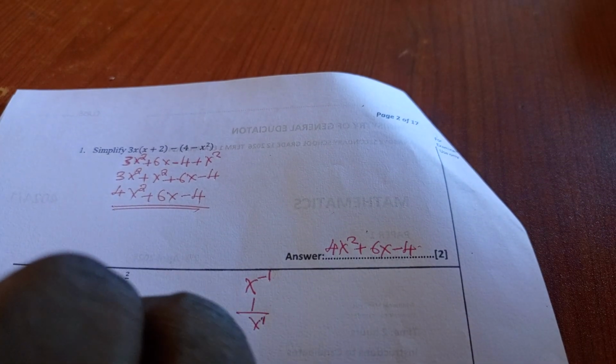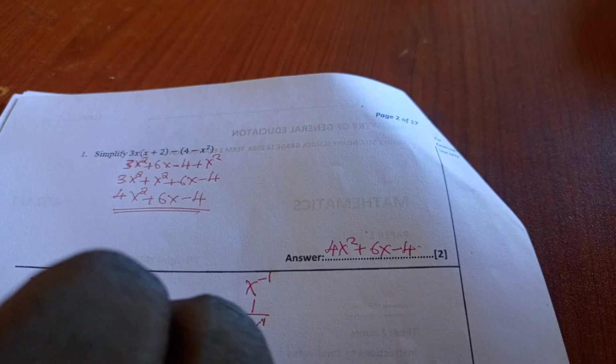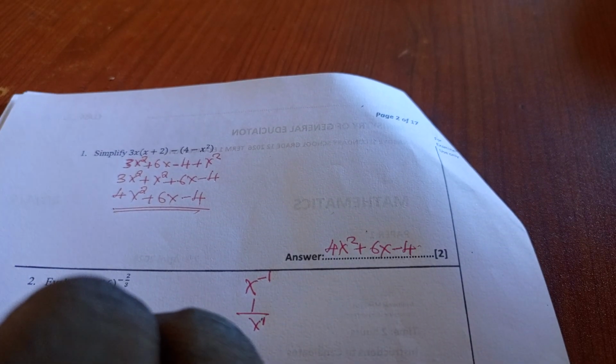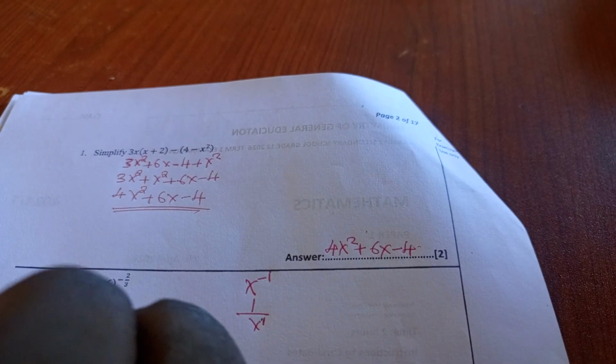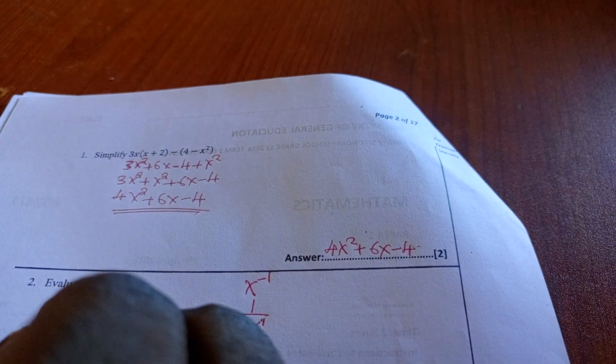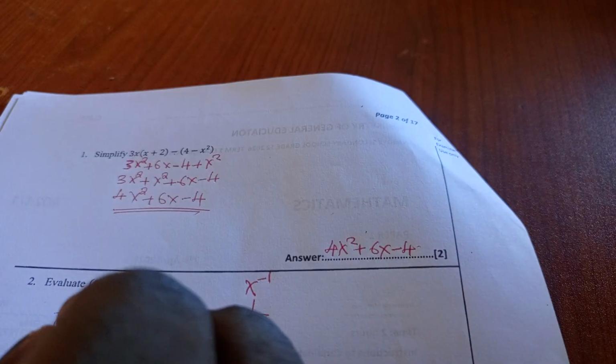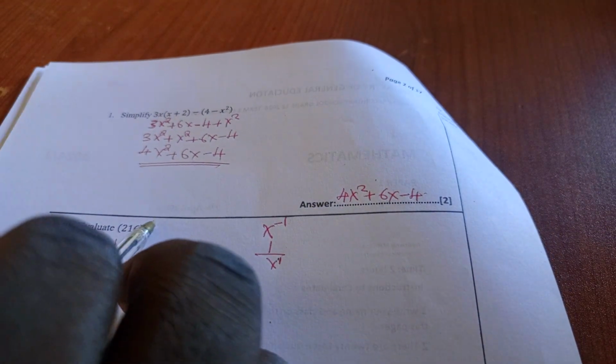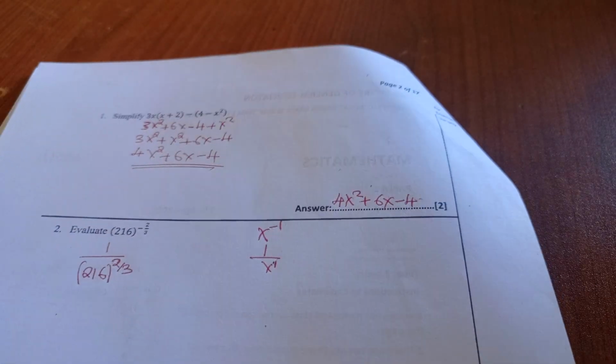So even here we'll say 1 over 216 bracket to the power 2 over 3, which means we have eliminated this negative by saying 1 over everything.